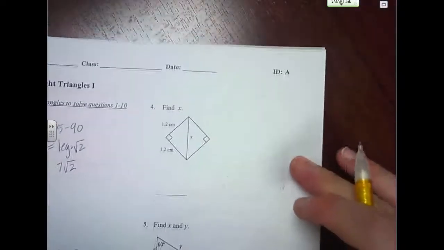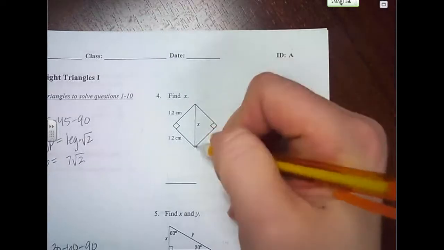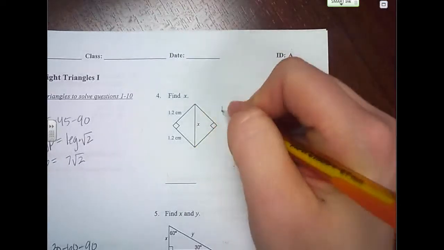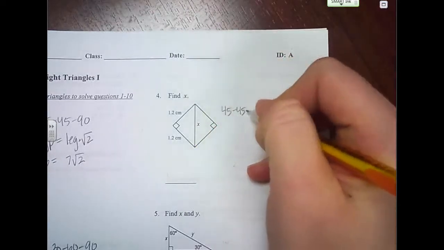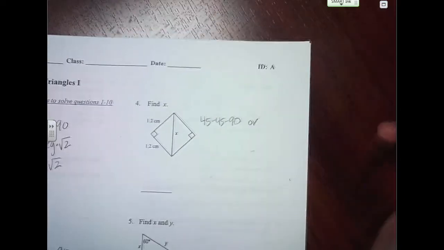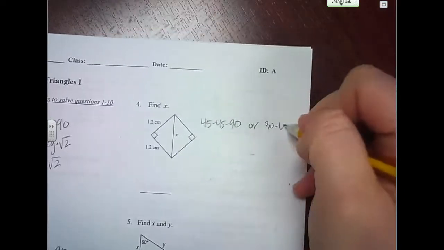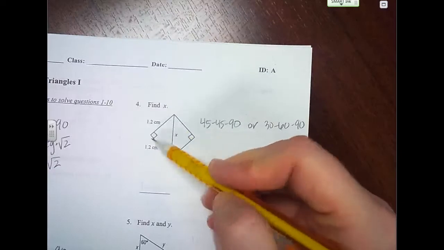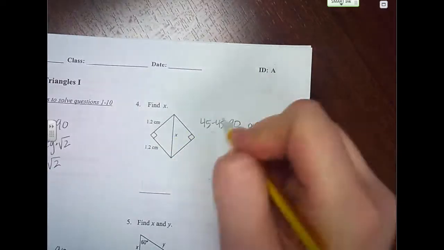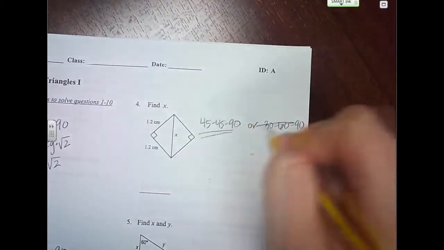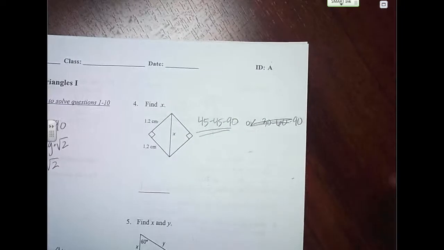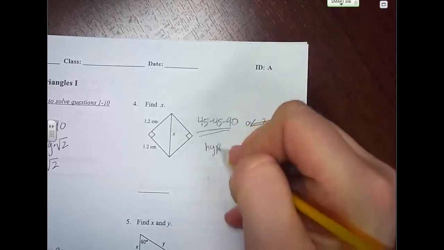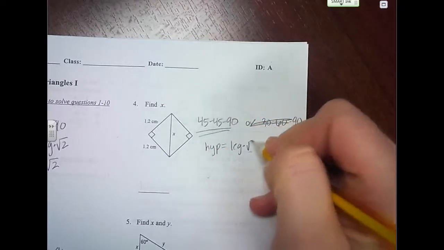Number 4, find X. So again, ask yourself, well, what kind of triangle is this? Is this a 45, 45, 90, or is this a 30, 60, 90? So because these two sides are the same, and I'm looking at a square, then I know that it's this one, not a 30, 60, 90.